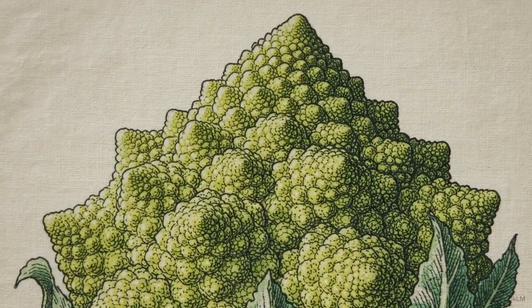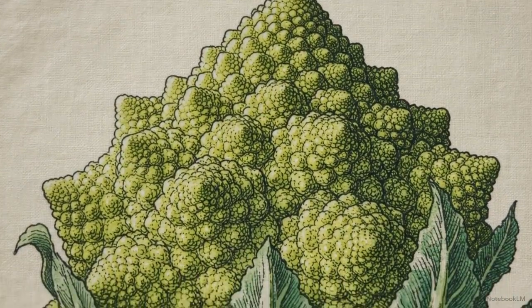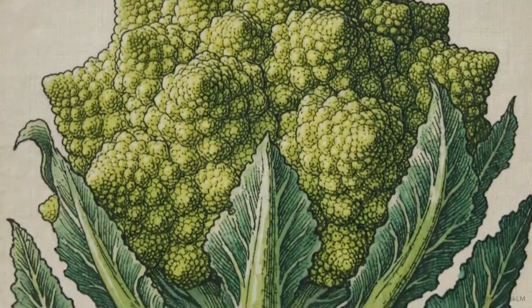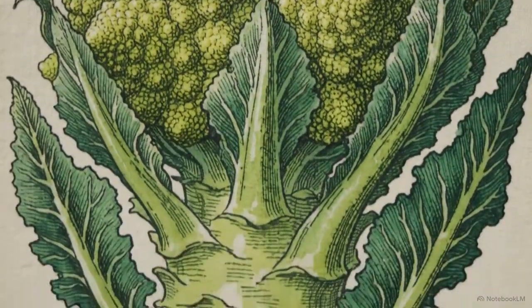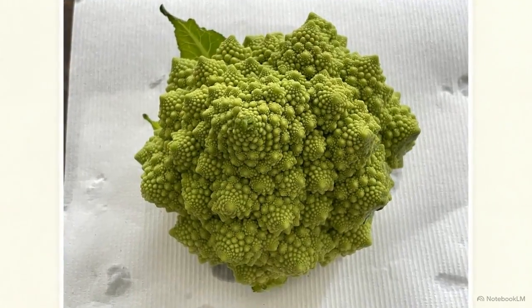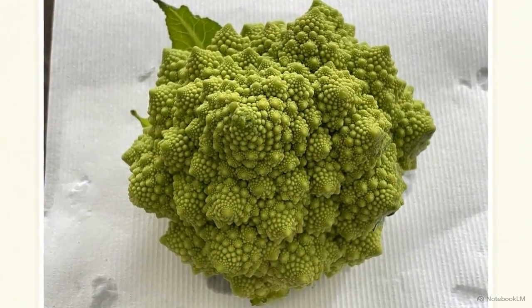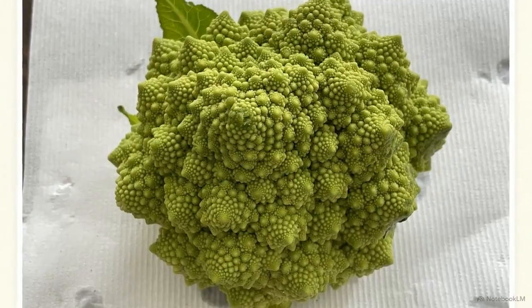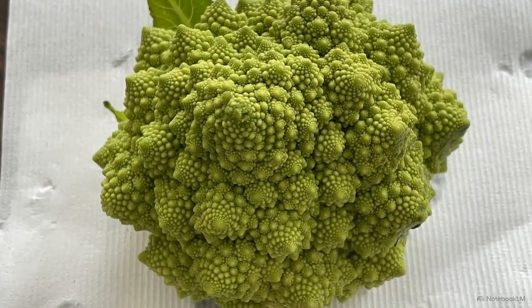Seen in a store, you might think this is a 3D printed prop, but Romanesco is biological, a leafy cousin to cabbage and Brussels sprouts. Look directly at it from above, and the organic chaos of a normal vegetable disappears. The head is wrapped in highly organized, unbroken spirals.